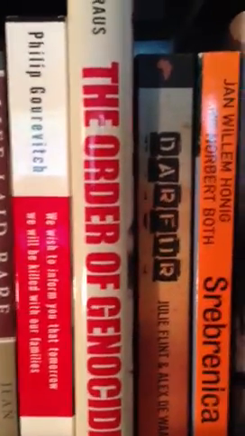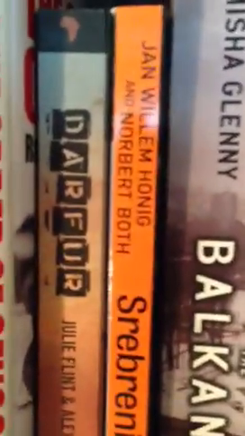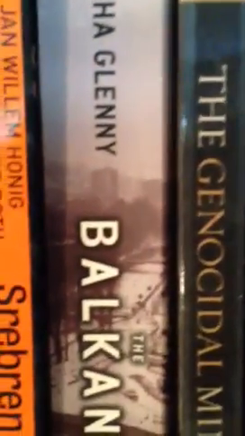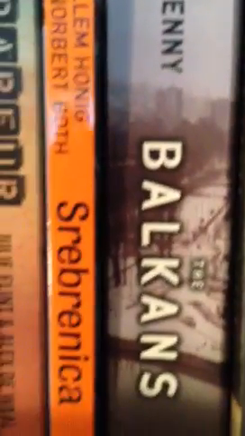Straus's The Order of Genocide focuses on Rwanda and provides some excellent theoretical background with data. Darfur, Srebrenica, so now we get into the Darfur area. Also the Balkan region, Misha Glenny's The Balkans, very comprehensive historical analysis, and then Srebrenica, which Power discussed in her book.